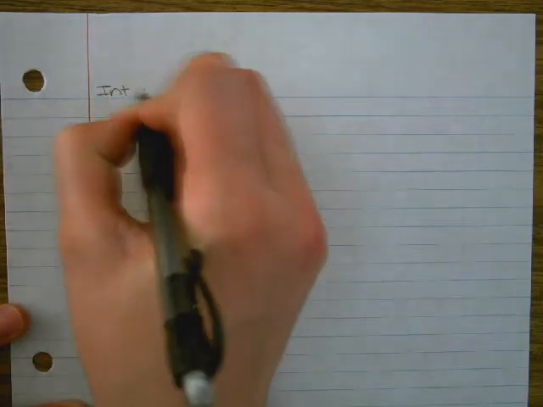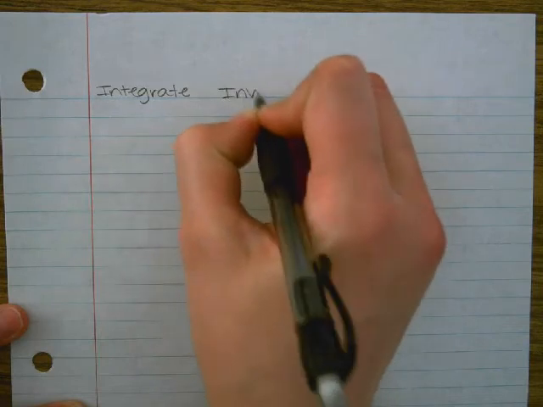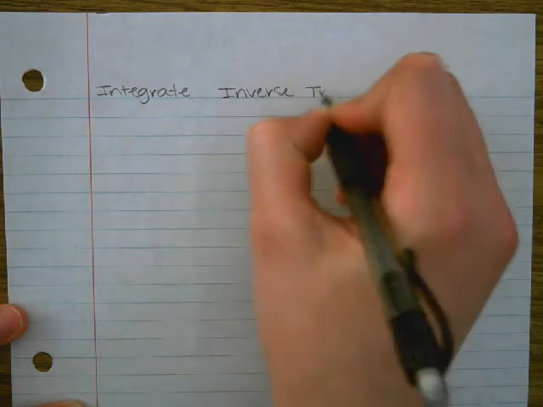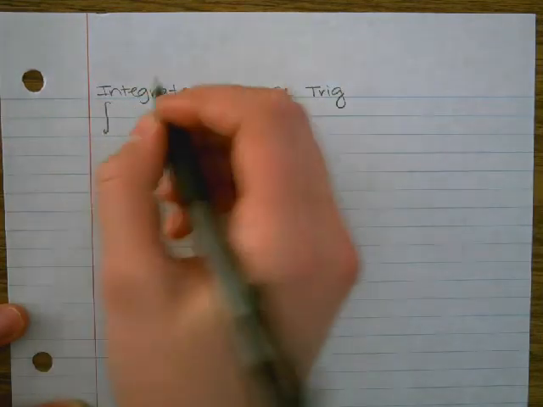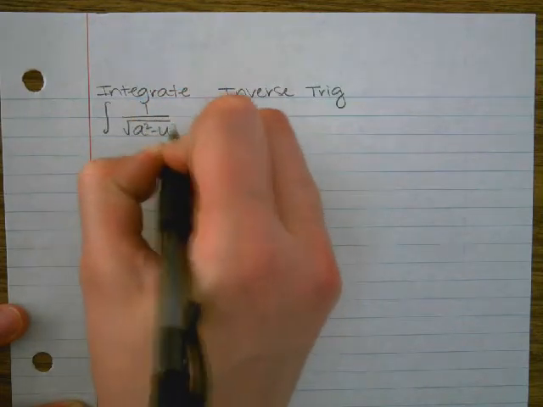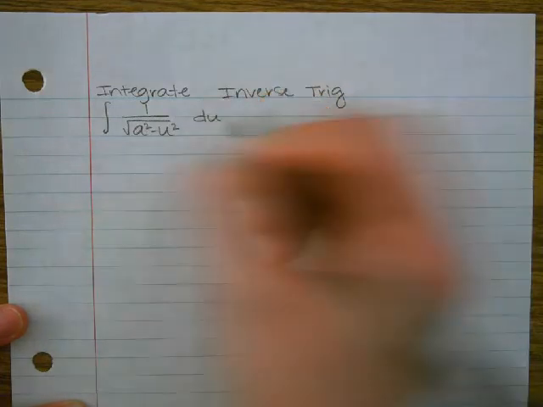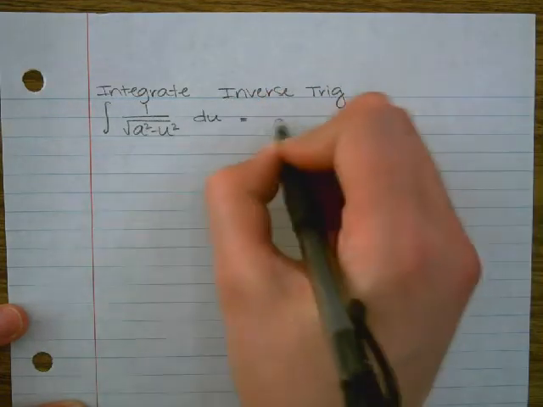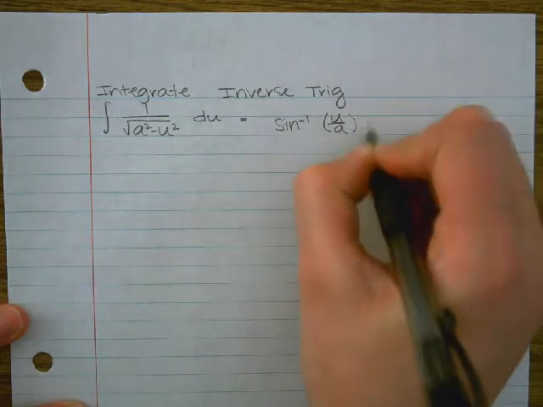Alright, this video is going to be on how to find the integral of inverse trig functions. So we have, again, three rules. We have the integral of 1 over the square root of a squared minus u squared, where a is a constant, and that equals sine inverse of u over a plus c.